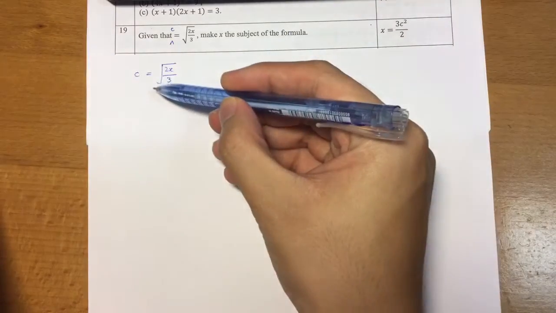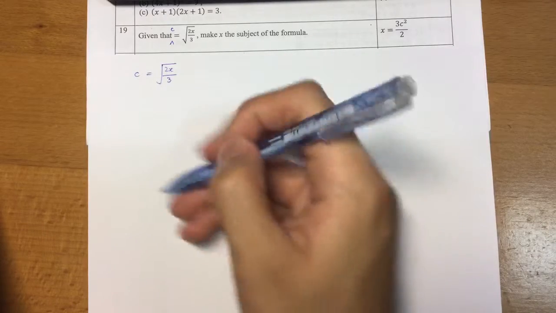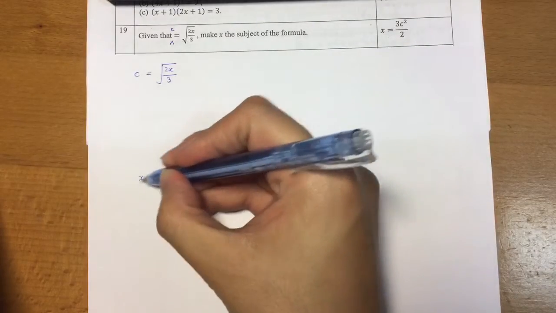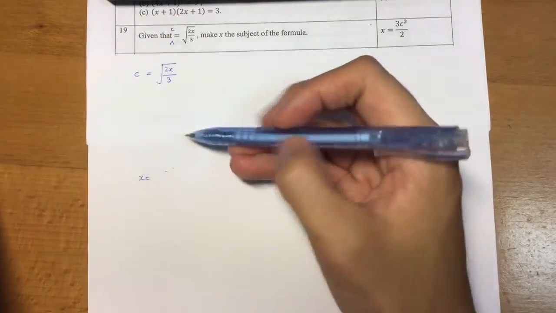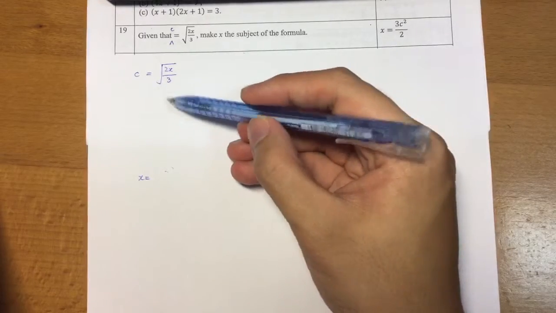So recall, you're going to have a whole bunch of working where you are actually obeying the laws of solving equations and roughly come to a point where x is the subject of the formula, where x equals to something. So you always have to have this endpoint in mind. So how do we solve this?